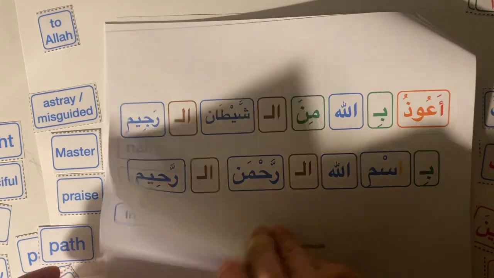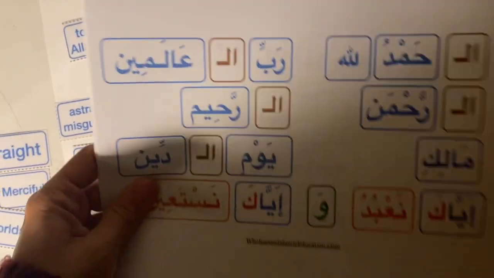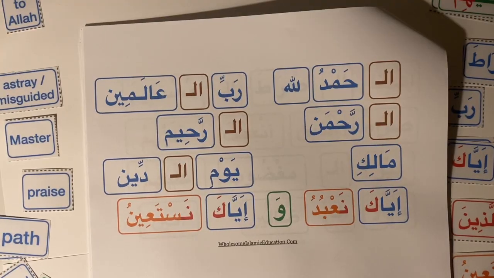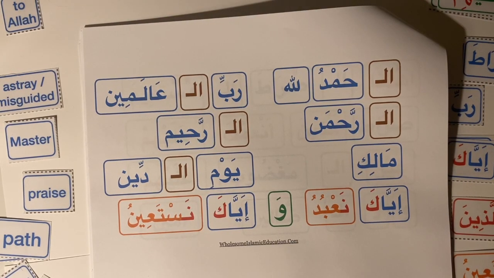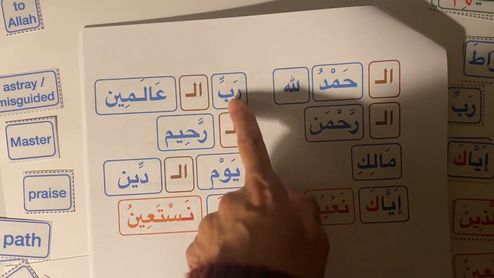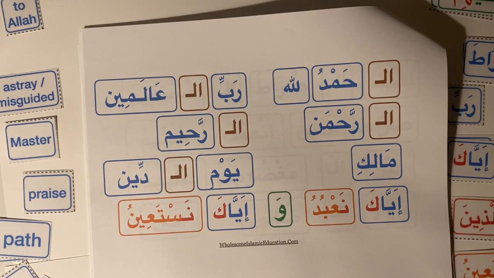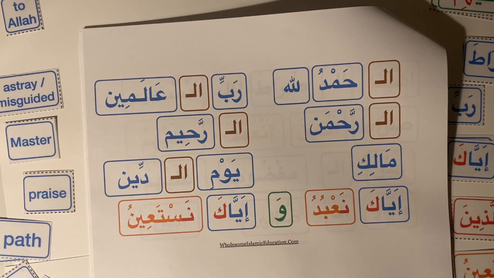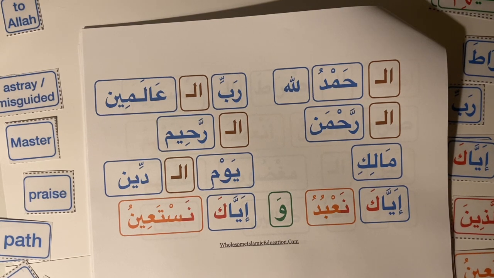Surah Al-Fatiha. So basically, you're going to do the same thing with the ayahs of Surah Al-Fatiha, right? Okay, so we have over here, Alhamdulillahi Rabbil Alameen. The translation for this is all praise be to Allah, Lord of the worlds. So let's focus on the first part over here. Alhamdulillah. All praise is to Allah, right?